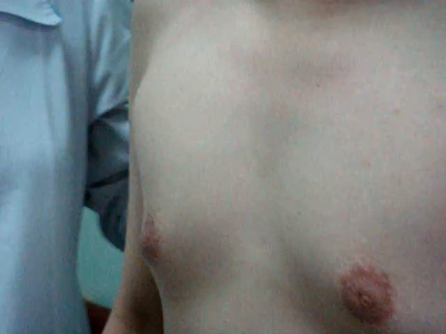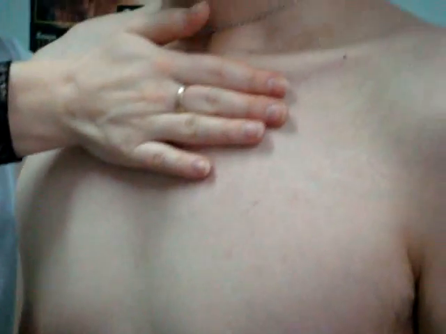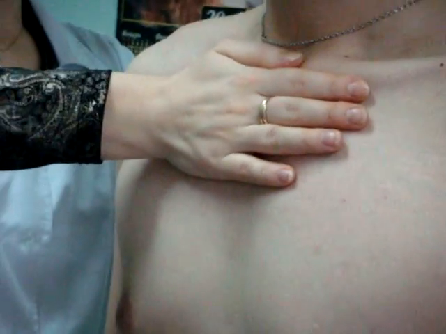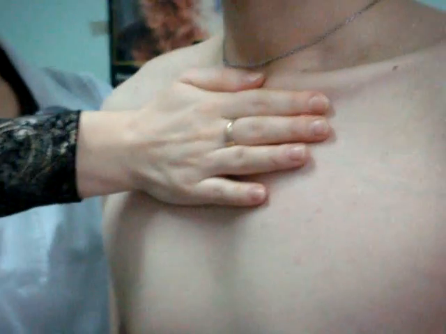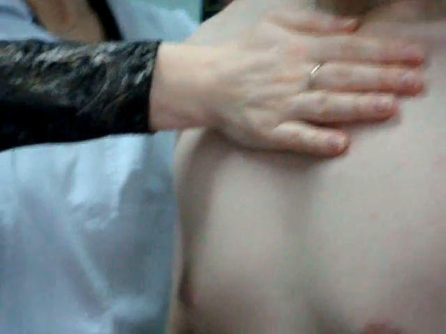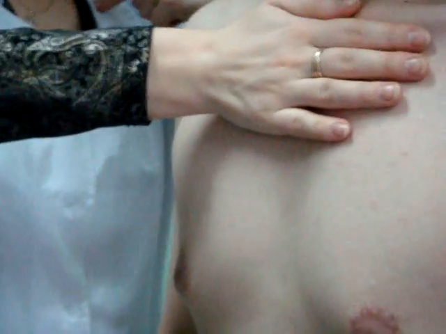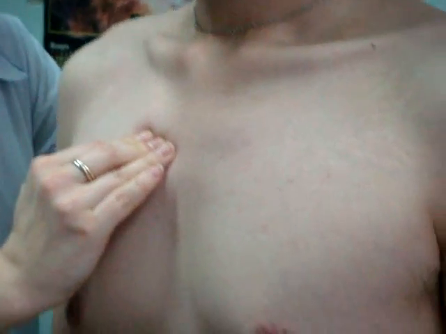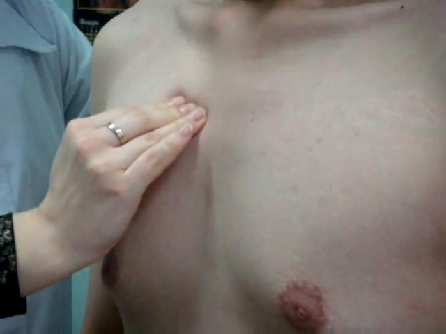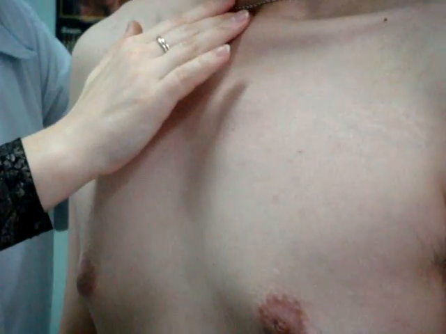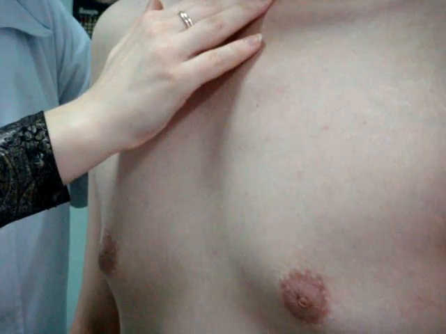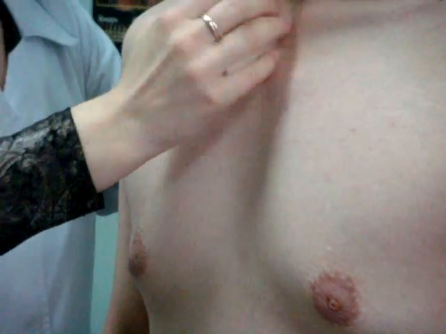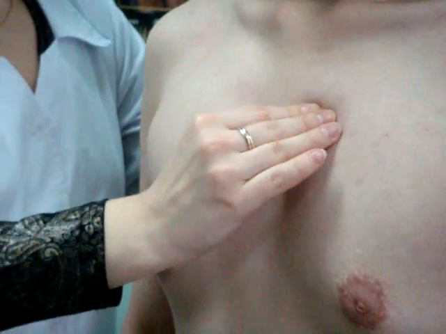First of all, we should make the palpation with the help of all our palm. I don't feel any pulsations, but I should check myself. Aortic point. Arch of aorta. Pulmonary artery.